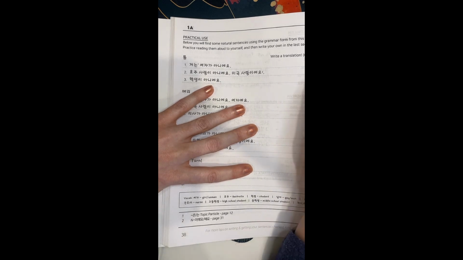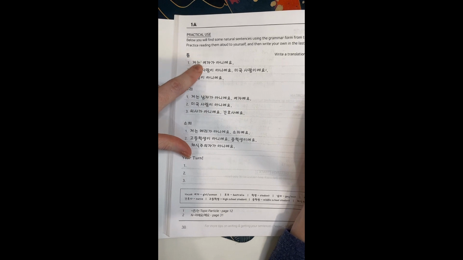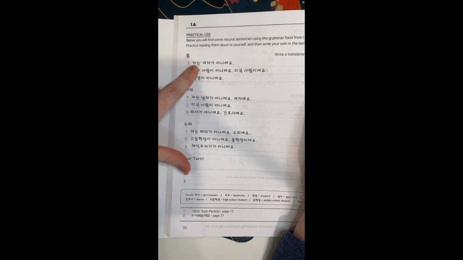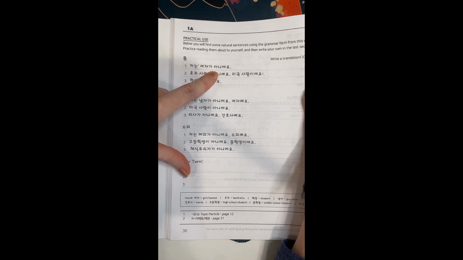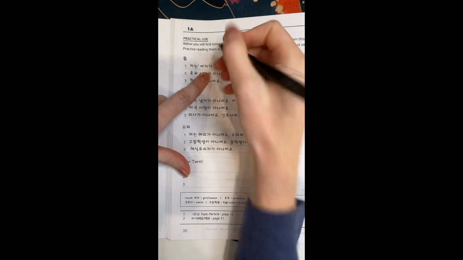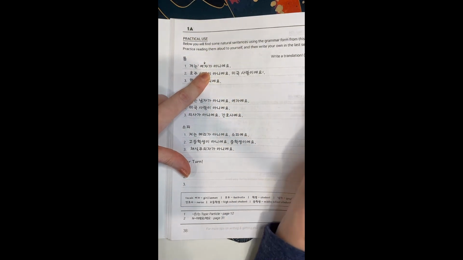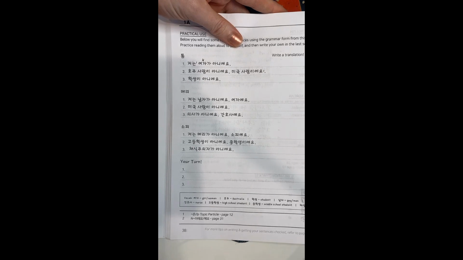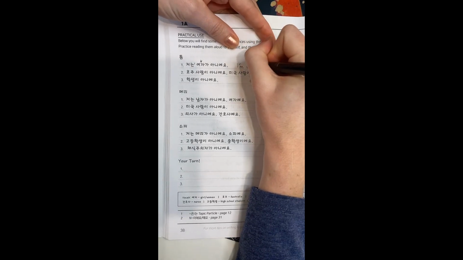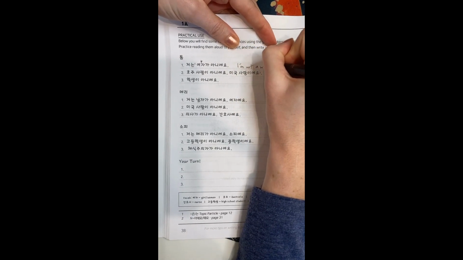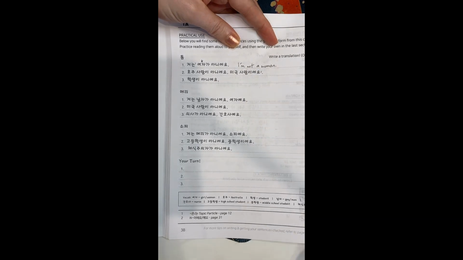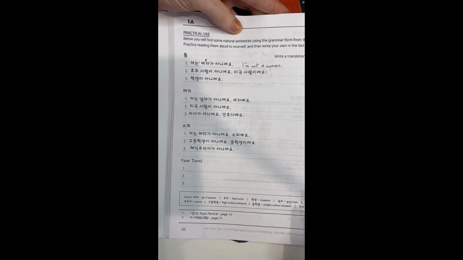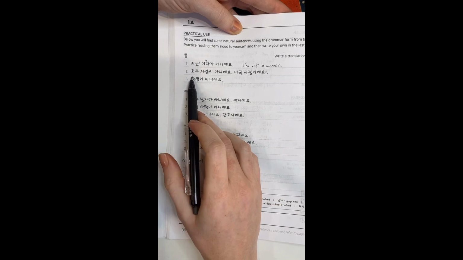저는 여자가 아니에요. 저는, he's talking about himself, right? So Tom is 저는, himself. 여자가 아니에요. 여자 is girl, right? Female or woman. So he's saying he's not a girl. I'm not a woman. I'm not a girl.